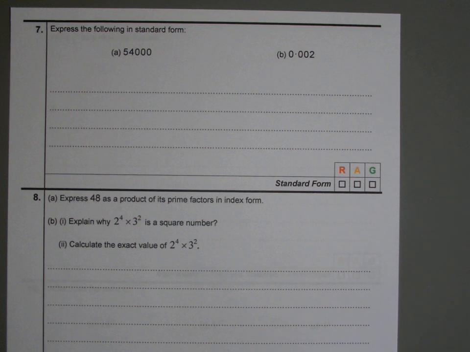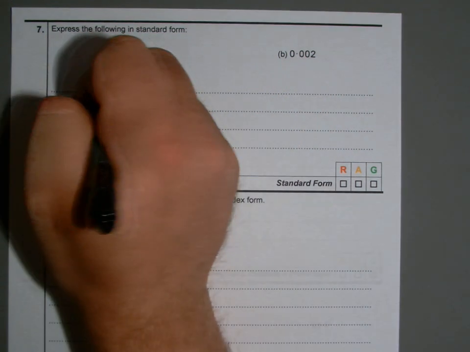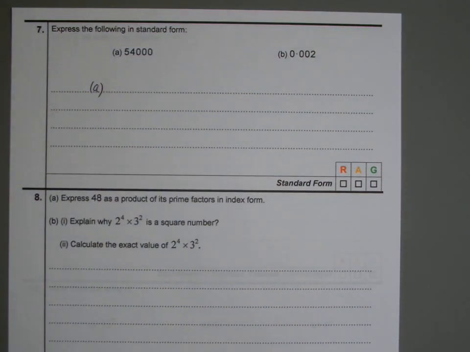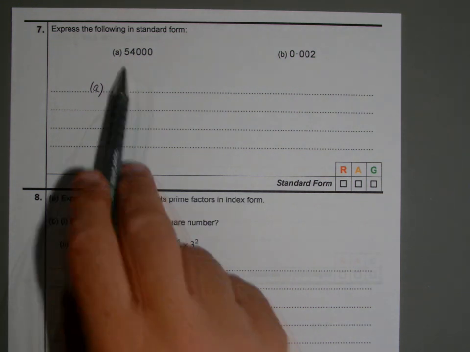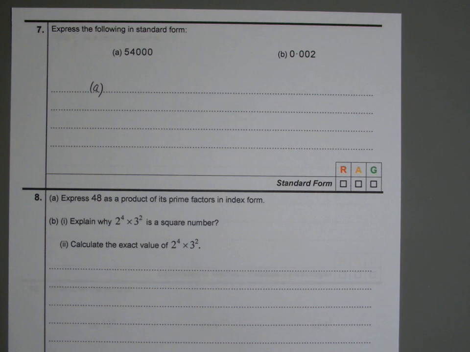The following in standard form. Now, when you do standard form, the value has to be between 1 and 10. And you think, well, hang on a minute, this number is massive, that's not between 1 and 10. So how do I make that work here? Well, quite simply, we're going to shift the decimal point.